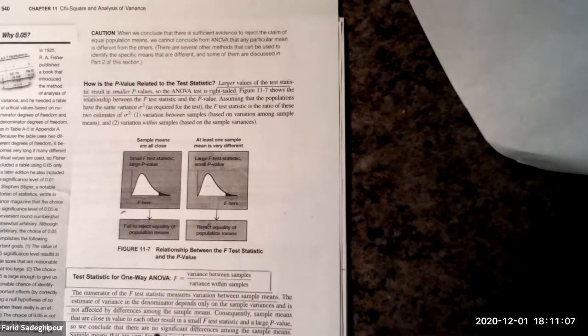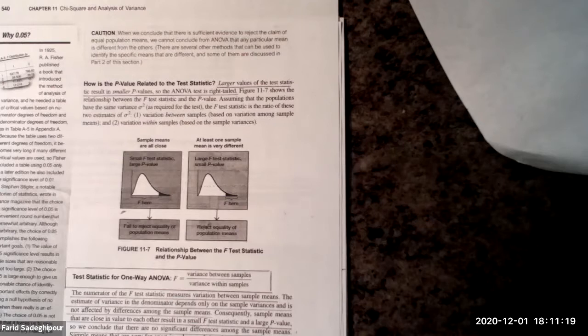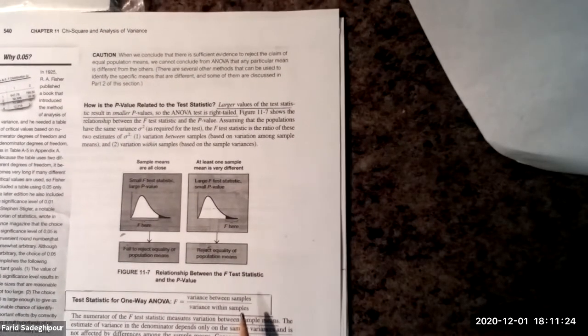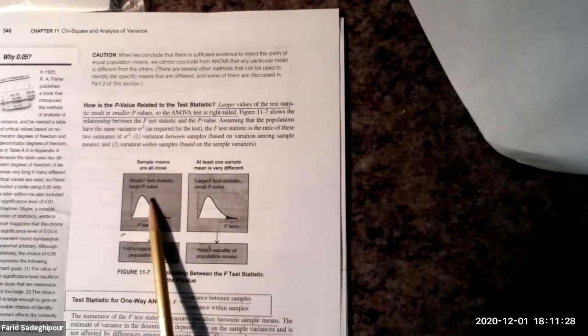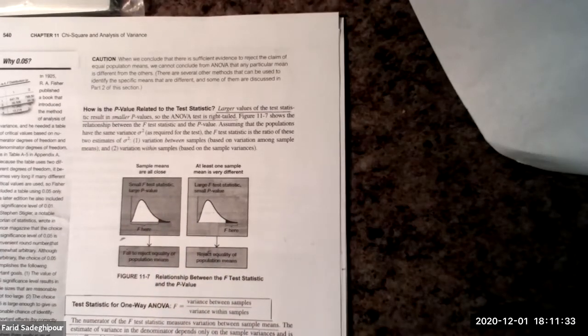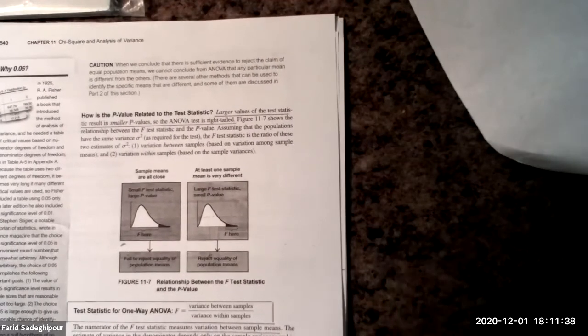We conclude that there are no significant difference among the sample means. Sample means that are very far apart in value result in a large F test and a small p-value. When you use the calculator, eventually it will give you the value of F and the value of p. And then you could tell which one of these two graphs is related to your problem or example. I guess you understand it based on the example that we have.